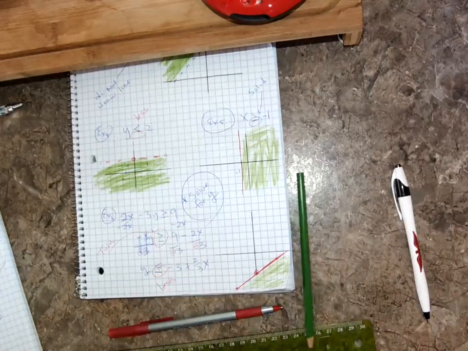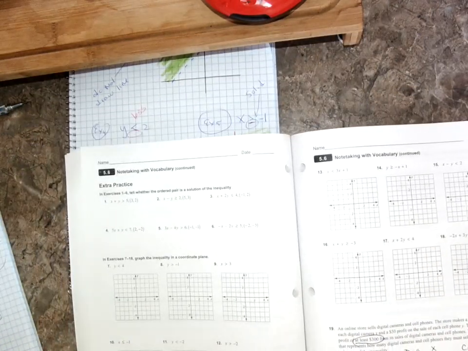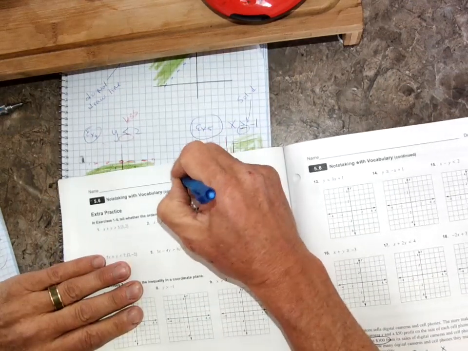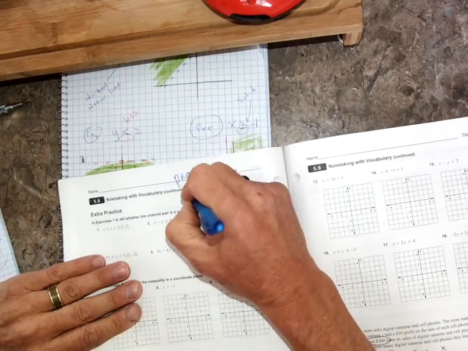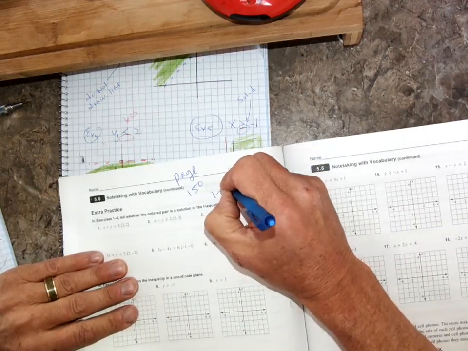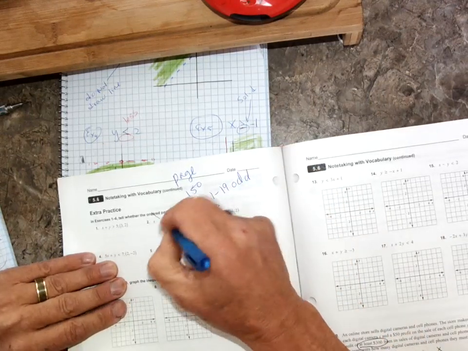Great job. Homework today. Here's what I want you to do. I need you to graph them where it says graph, but I want page 150. And I'd like you to do 1 through 19, all odd. I'm sorry, 1 through 19 odd. So don't do the evens, cross out the evens, okay?